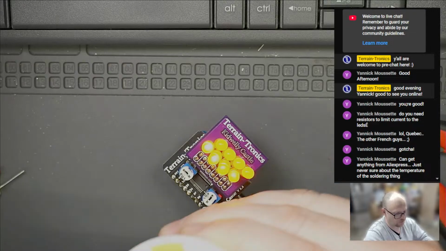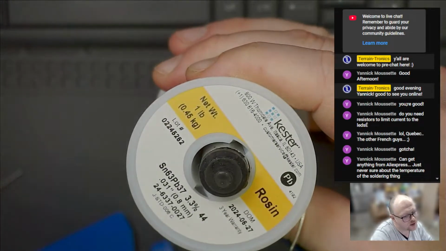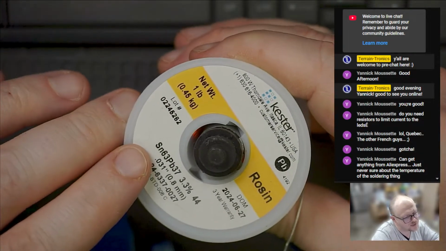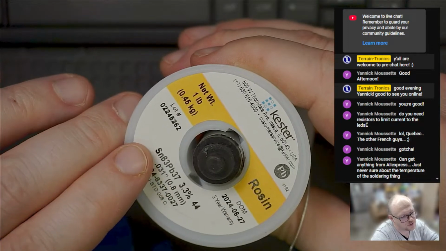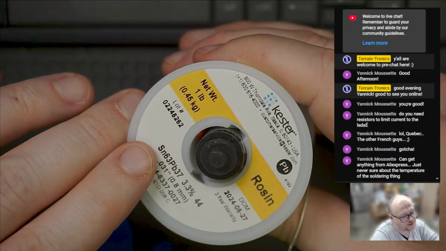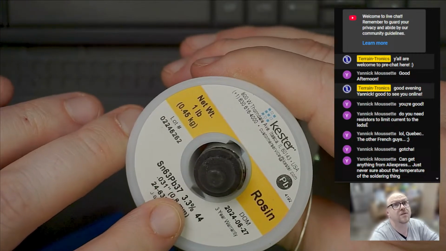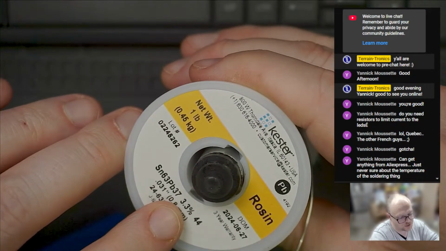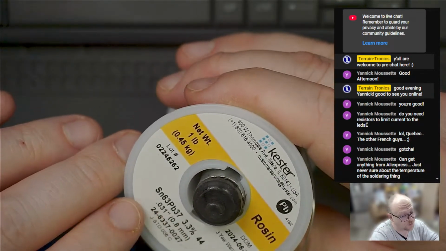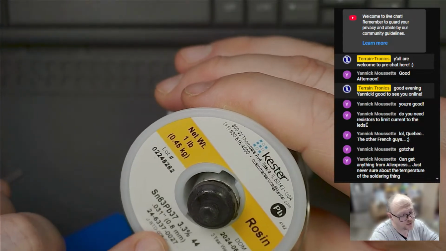This is Kester 6337, so it's tin 63%, lead 37%, and it's 3.3% rosin, so that it helps it flow a little bit better. This is glorious stuff. This one's 0.8 millimeter.